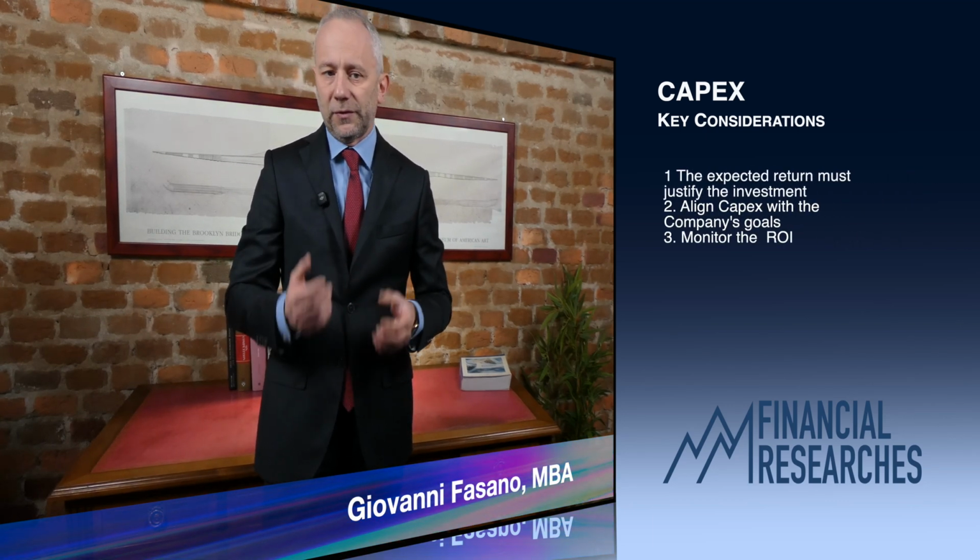Cash flow management. CapEx requires careful planning to ensure the business maintains sufficient liquidity while financing those investments. A business can fund CapEx through retained earnings, loans, or equity financing. For example, a startup may use a combination of venture capital and bank loans to purchase high-cost equipment. Some key considerations. To avoid problems while managing CapEx, I have 3 pieces of advice.